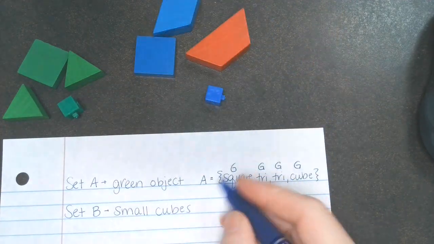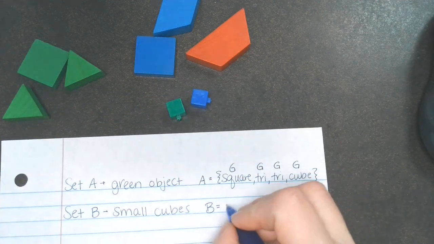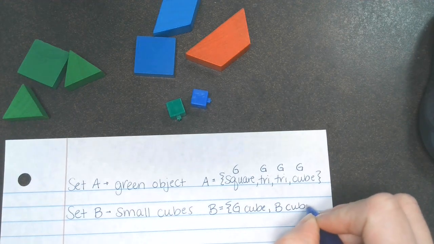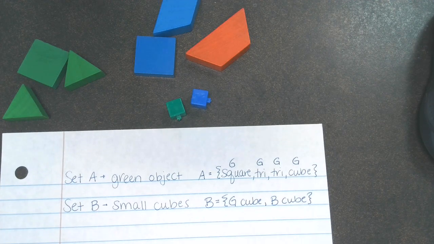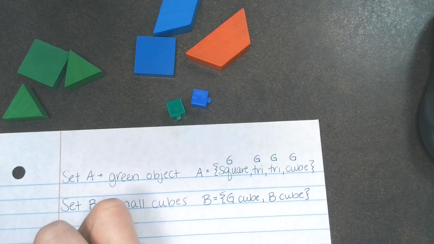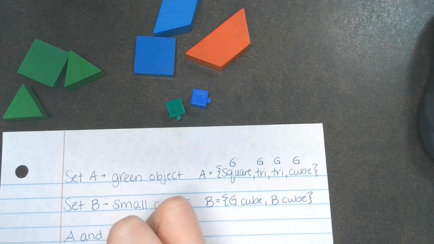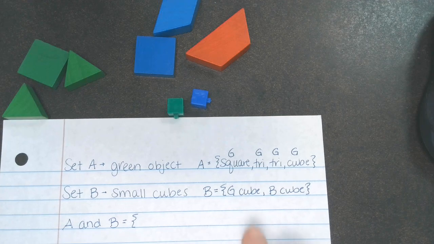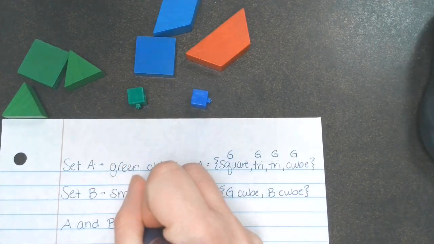What about if I wanted to make a set B, which is the small cubes? Well, there are 2 of those. So I can say there's a green cube and there's a blue cube. Okay, and that's my set B. Now, what if I said here, what is in set A and in set B? So what is the set that is A and B? Well, what things are in A and B? It's just this little green cube.